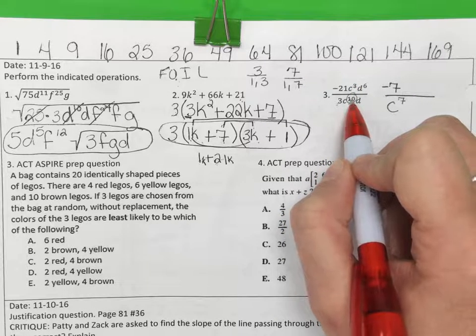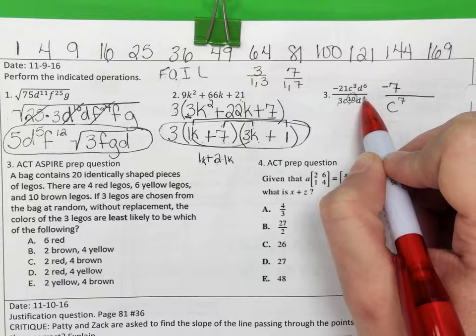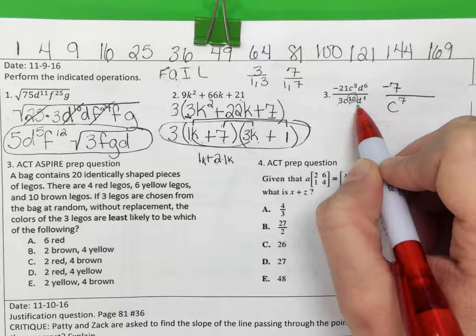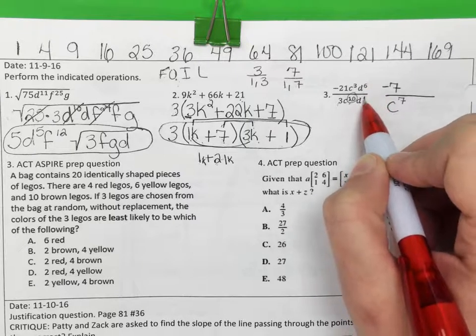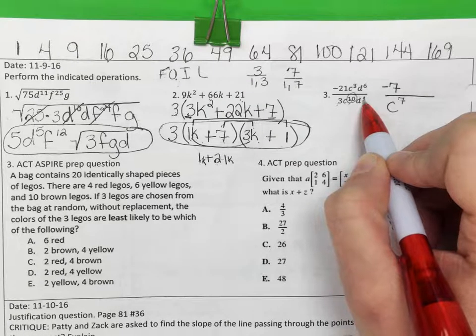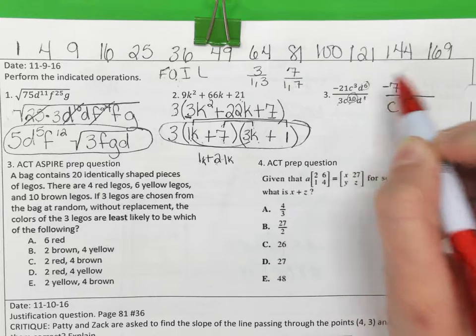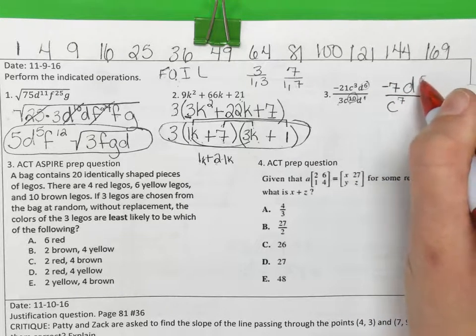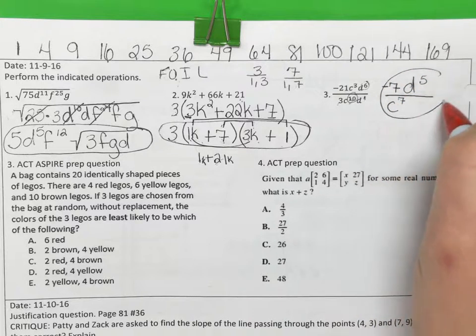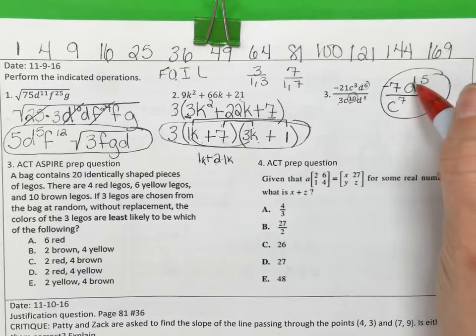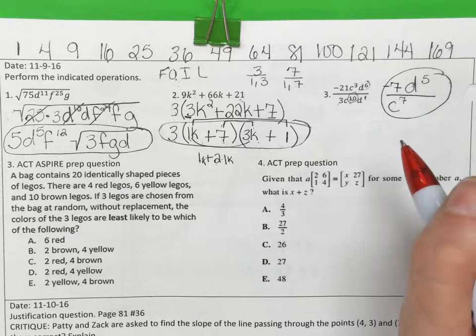Alright, what number is right here with the D? 1. Alright, so since you're dividing, what do you do to the 6 and the 1? So what's 6 minus 1? 5. And it goes where the biggest one is, on the top. So D to the 5 goes on the top. And then C and D are not like, so you can't do anything to 7 and 5 since C and D are different. So you're done.